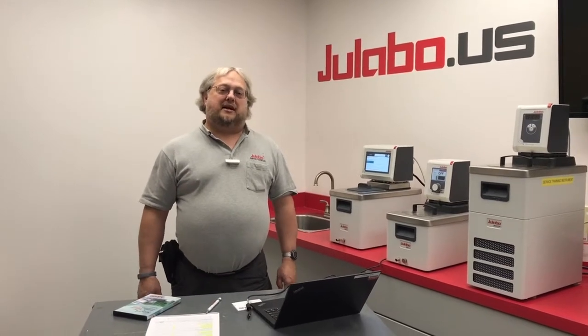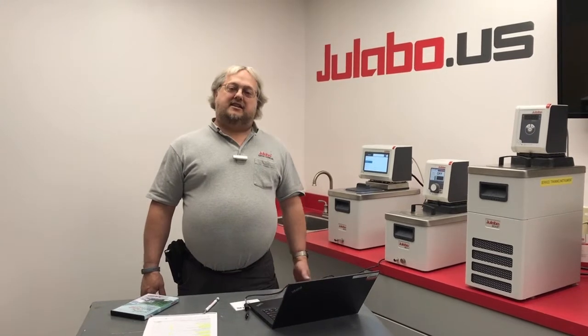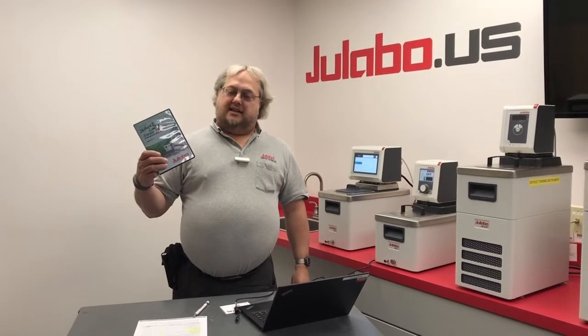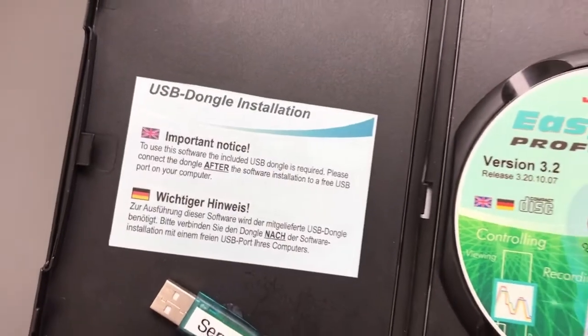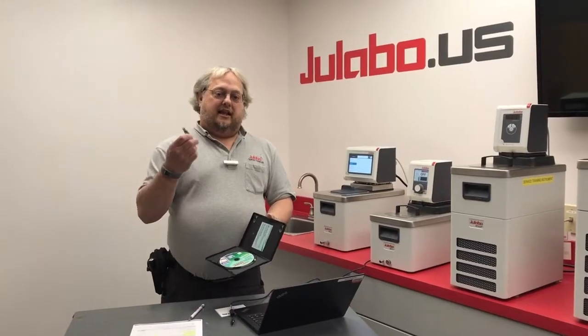Today we're going to talk about the differences between our EasyTEMP Free and the EasyTEMP Professional version. When you purchase EasyTEMP Professional, you will get a case that looks like this that has a CD-ROM with the program on it and a key.